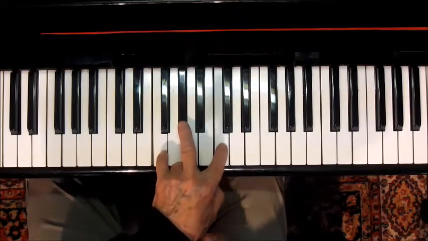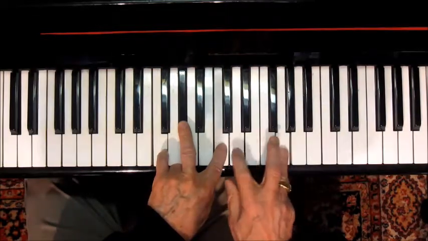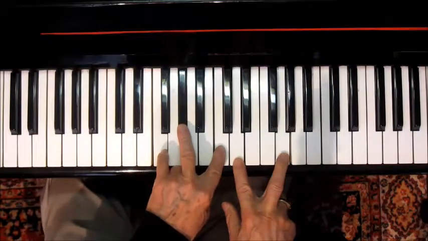So here's my F minor, there's my 9, being supported not by the 7th or the major 7th, but by the 6. So, F minor 9 add 6.